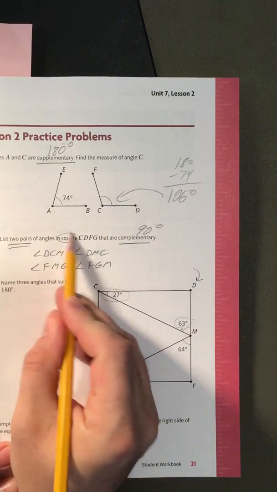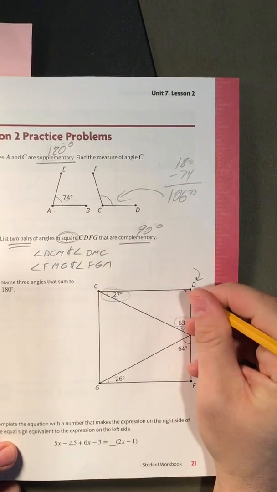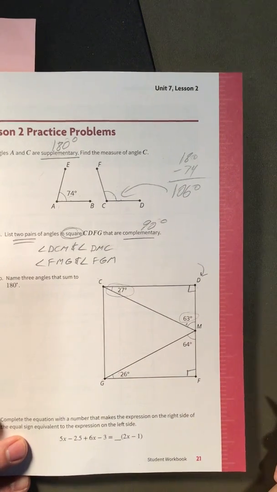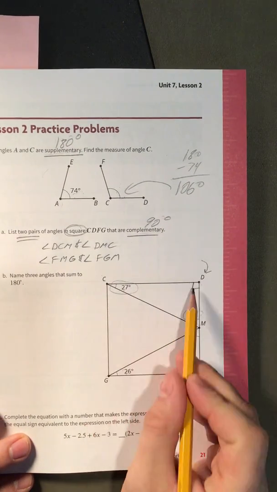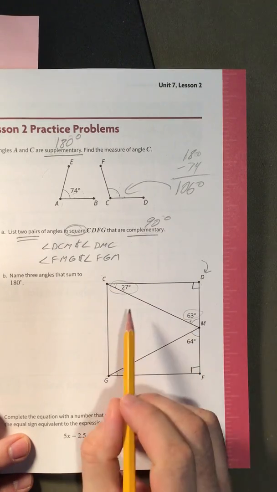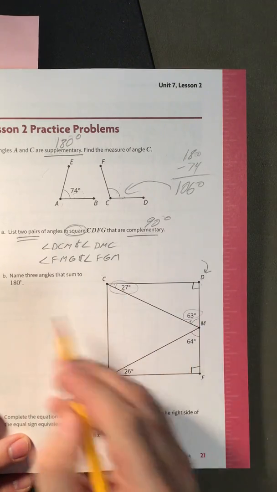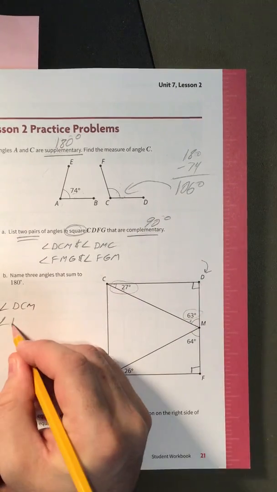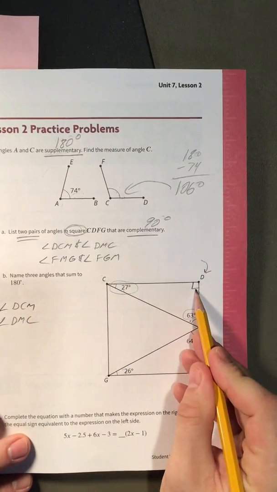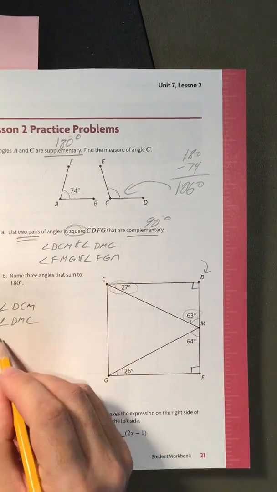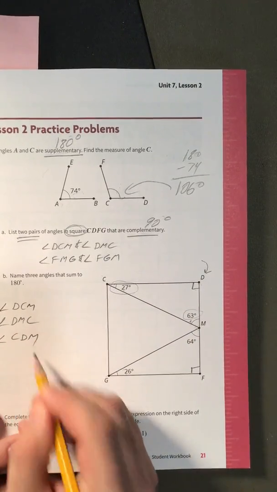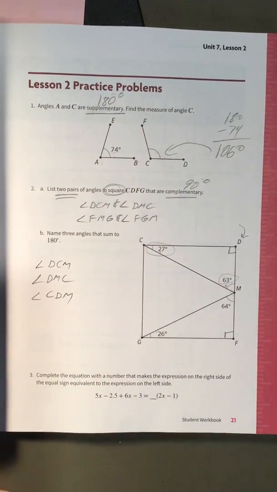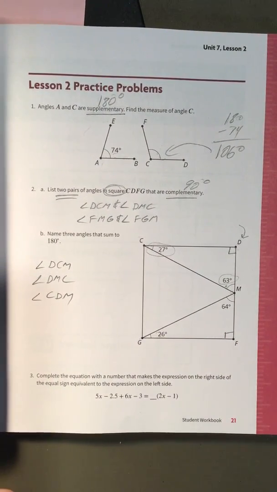It was giving us a hint right up here at the square, so that means this is 90 degrees in all the corners. So for three angles that add up to 180, I can just list all three of these: angle DCM again, angle DMC, and now the 90-degree angle CDM. That is just one choice you could have for that problem. There are additional answers that would work.